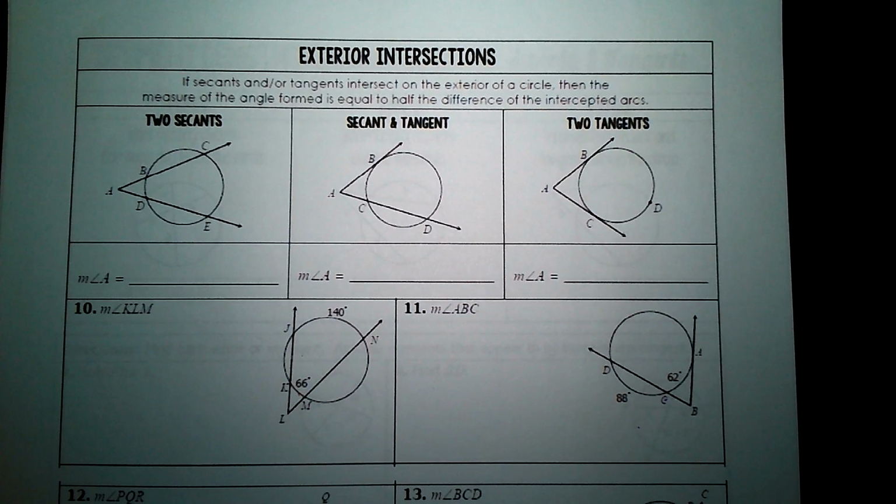Okay, now we're on to page 2 here. We have a new challenge. Our challenge now is to work on some angles that are all on the exterior of the circle. There are 3 different scenarios, so let's take a look.